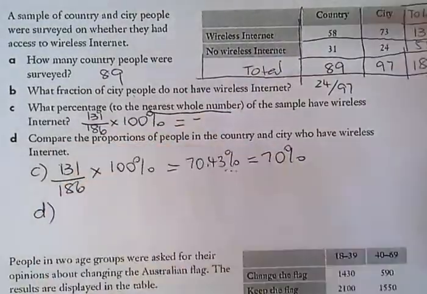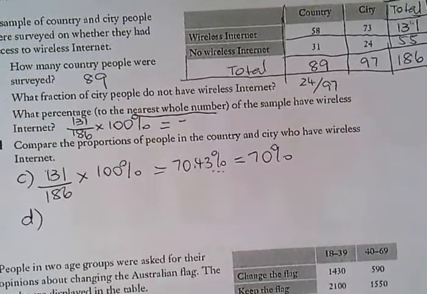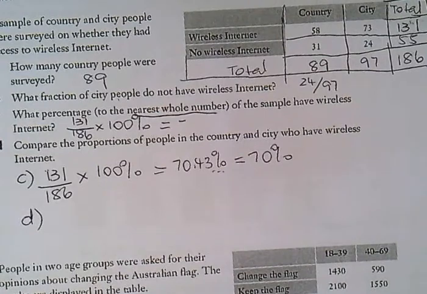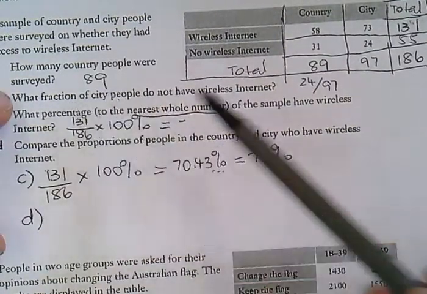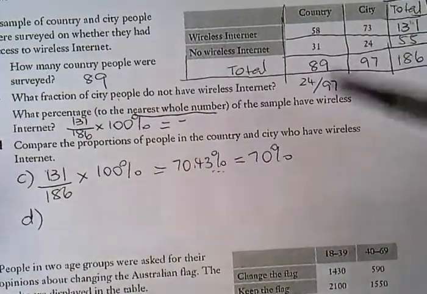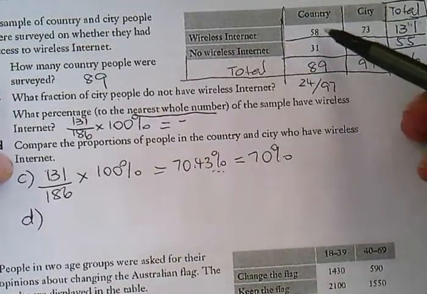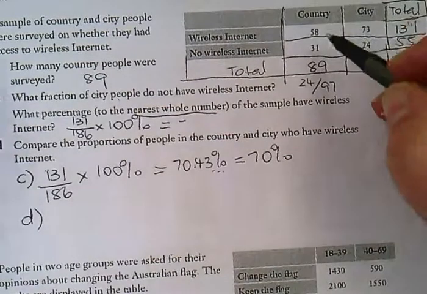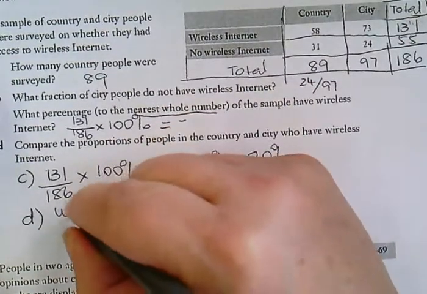Question D, compare the proportions of people, oh they did ask it, in the country and city who have wireless internet. So wireless internet, country. What proportion or what percentage of people have wireless internet in the country?